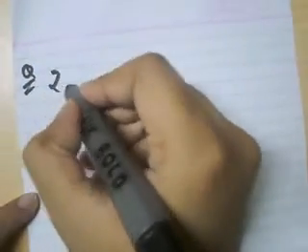Okay, we were solving IIT problems of previous year. Moving on to the next problem, which has come in IIT JEE 96. It belongs to permutation and combinations. Let me read out the question to you.